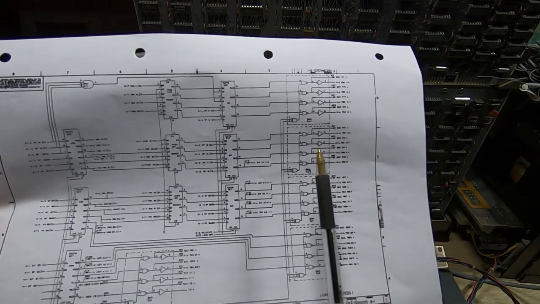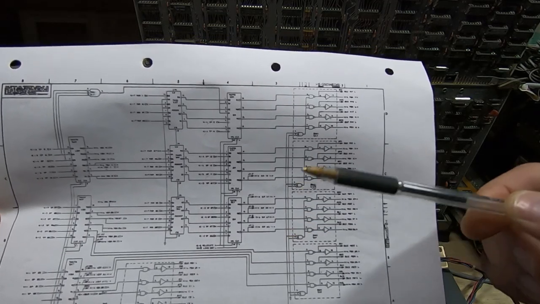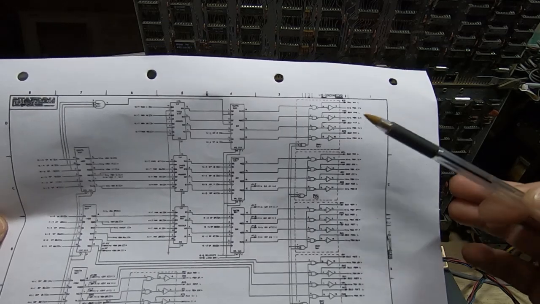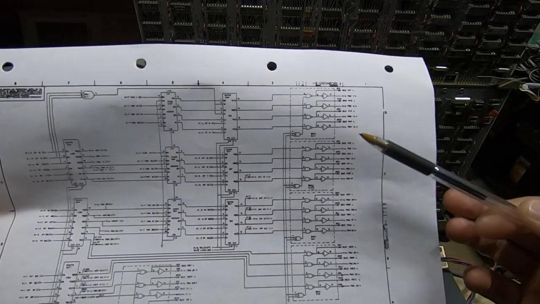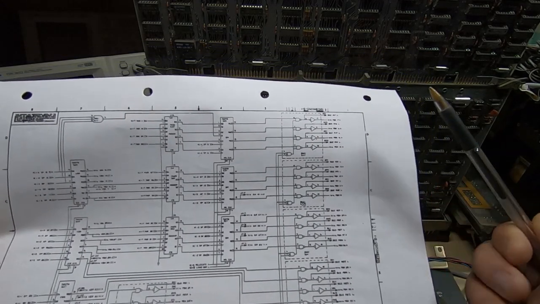And not only that, you have to bear in mind that what it's reading on the Unibus is an instruction or address data, and if it's reading the wrong values in, then that's going to make it do the wrong thing.